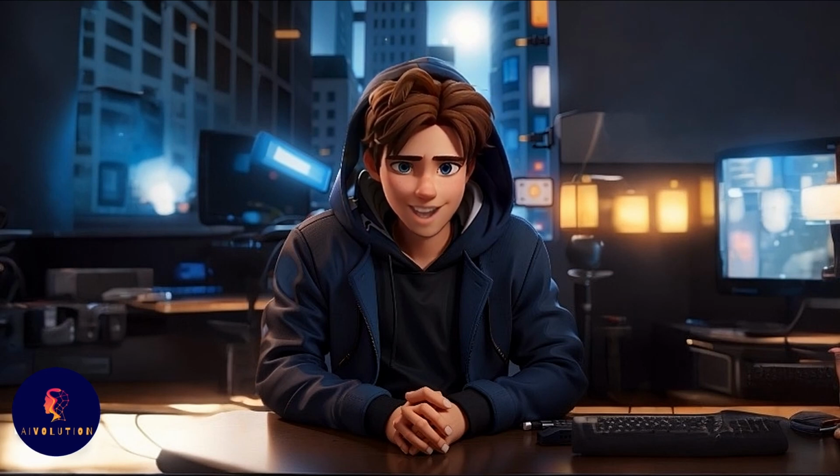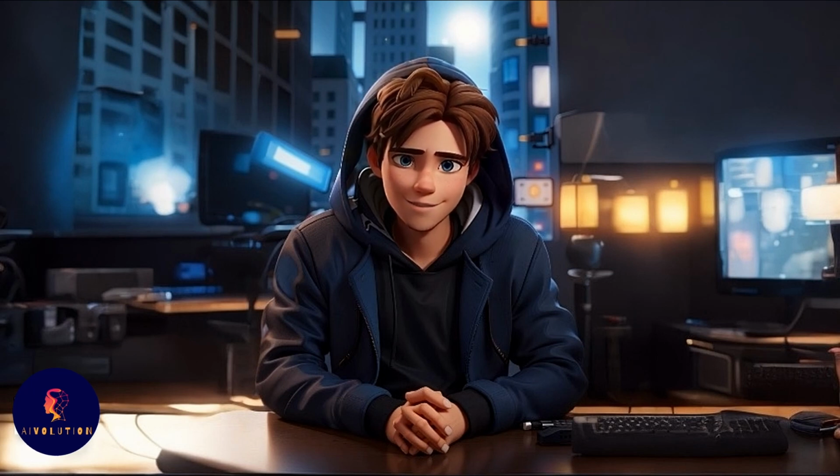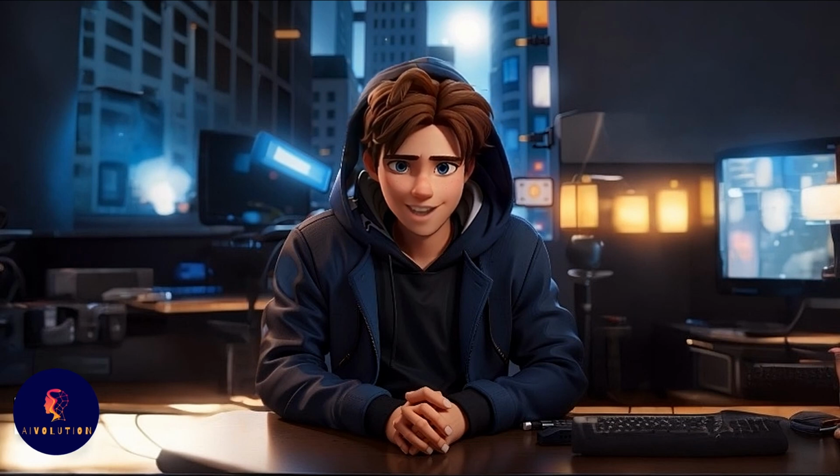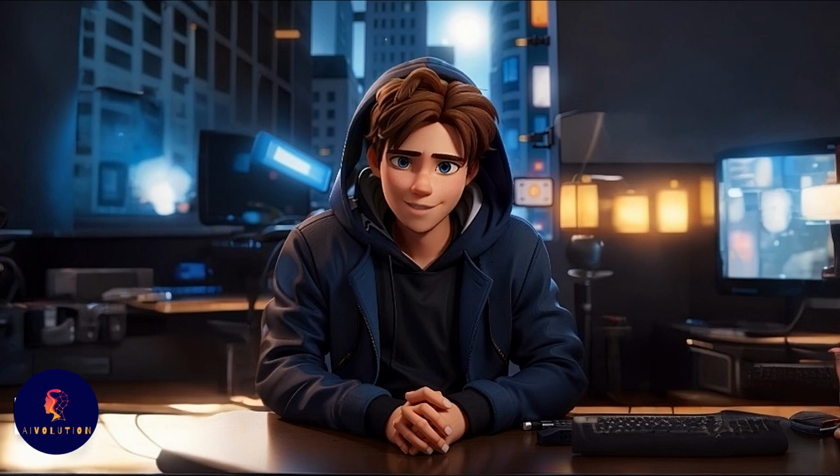The first step in creating your AI-generated avatar is to decide on your preferred style. Do you want a realistic avatar, a cartoonish one, or something completely unique? The style you choose will determine the overall look and feel of your avatar.